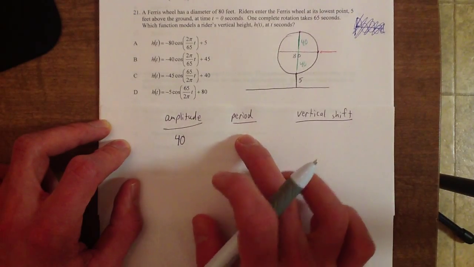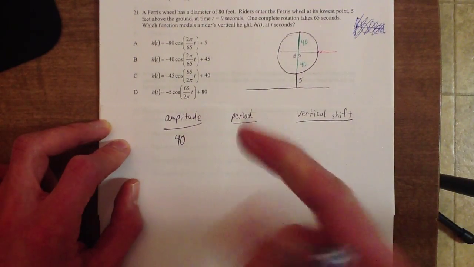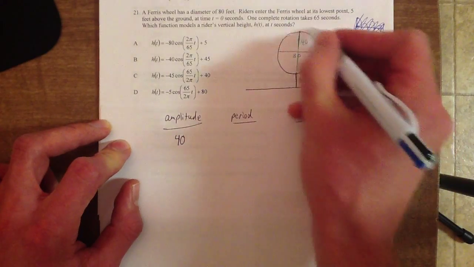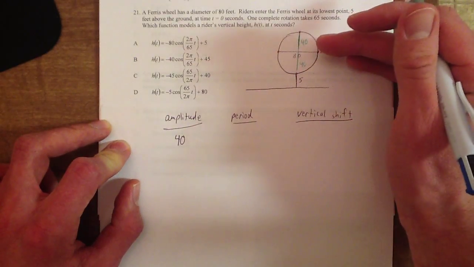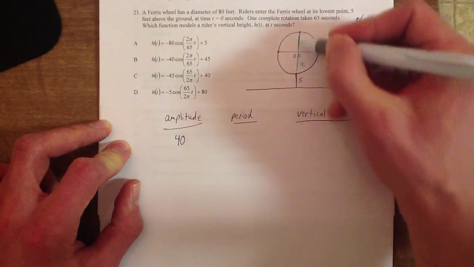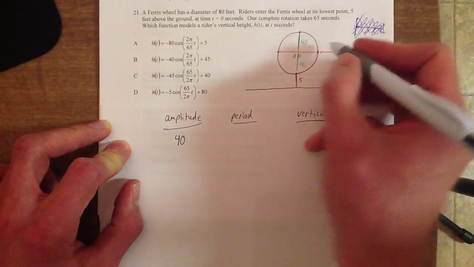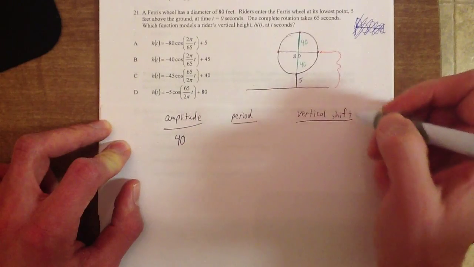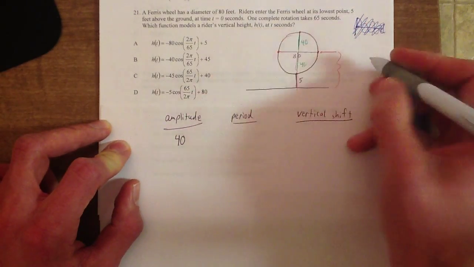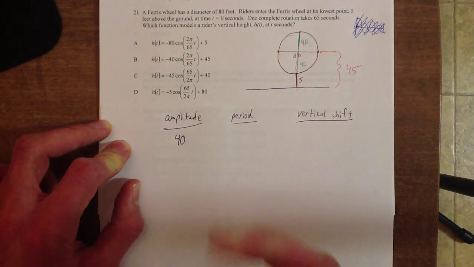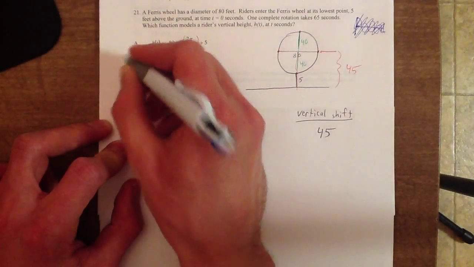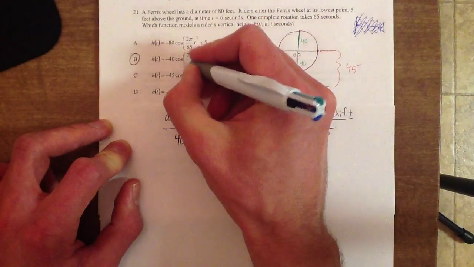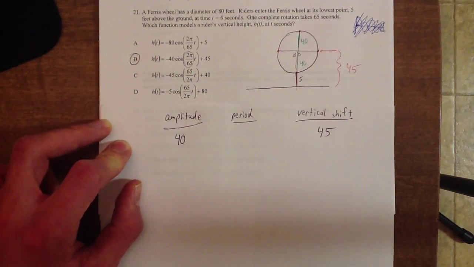I'm going to skip this one and come back to it. Let's go to the vertical shift. The vertical shift will be basically a quarter of the way through the ride and also 3/4 of the way through the ride. Distance-wise, it's the halfway mark between the minimum and the maximum. So the question really is, how far is this above the ground? If you look at the appropriate numbers, it's 40 and 5, so it must be 45. So the vertical shift is 45. Again, you know the answer, it's staring you in the face. I'll go ahead and tell you it's B. But I also want to explain what this is and where it comes from.